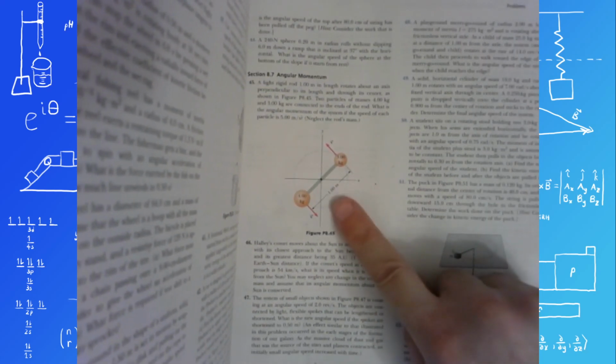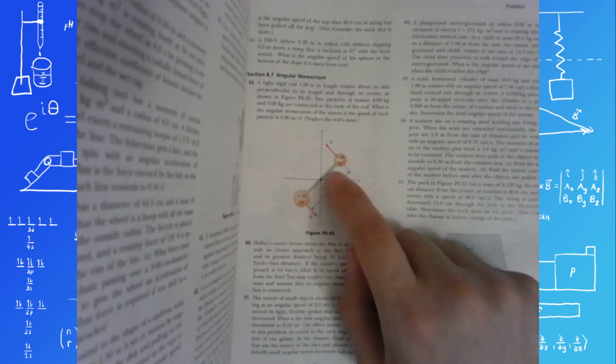Let me show you the figure if I even can. I feel like my book is a little too... Oh, actually, yeah, I can squeeze it in there. So yeah, that's the figure that they have. Rod in the middle, they've drawn it in green, and connected to it are two masses. One is 3 kilograms, the other one is 4 kilograms, and they're 1 meter apart.